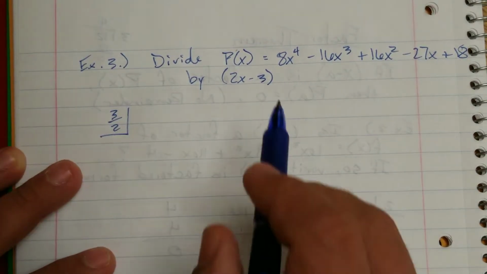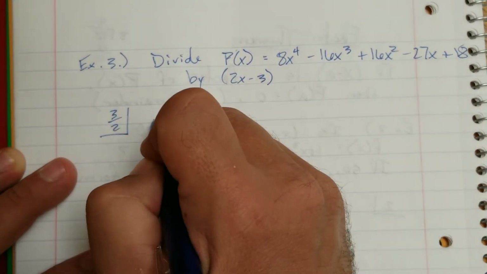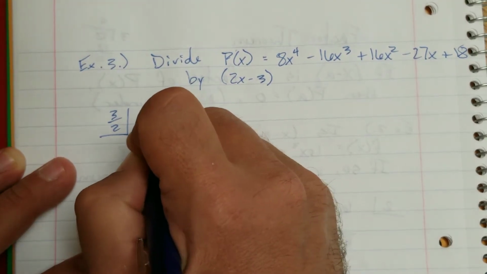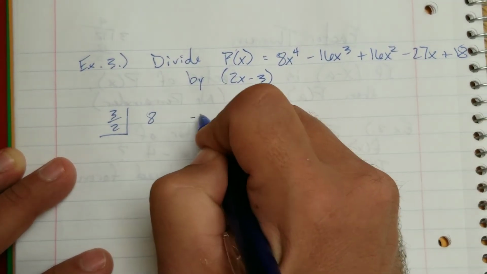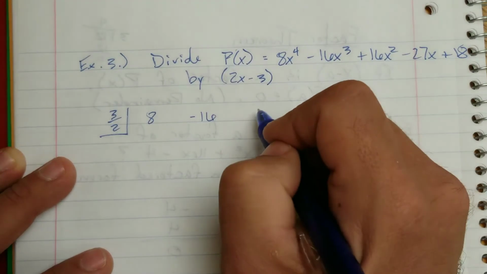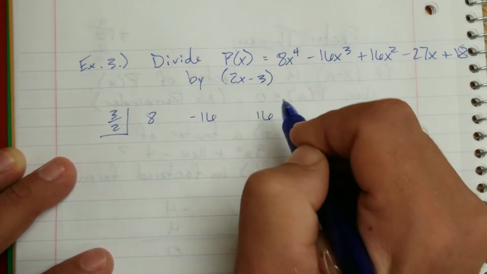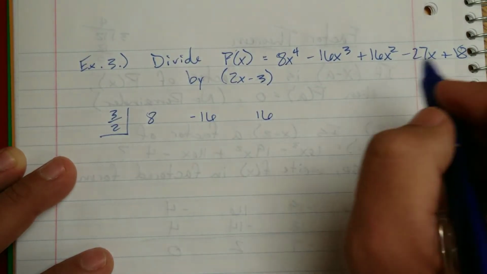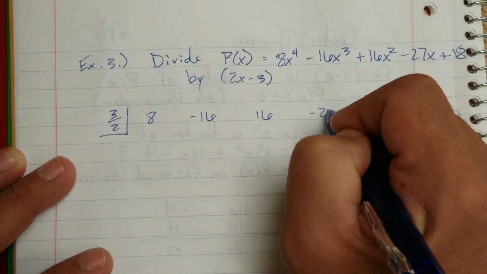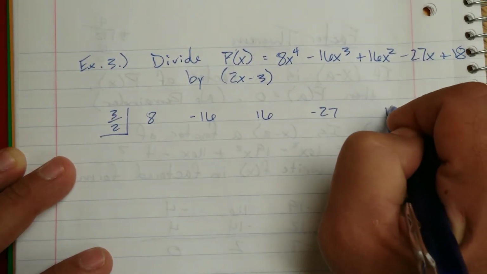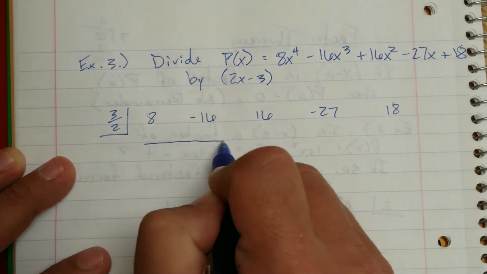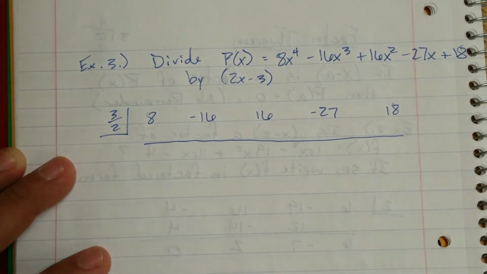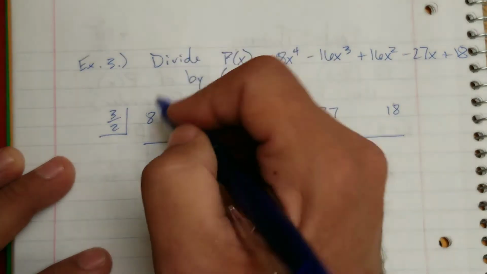Write out your coefficients. So 8, negative 16, positive 16, negative 27, and 18. Then we'll multiply, add all the way across.